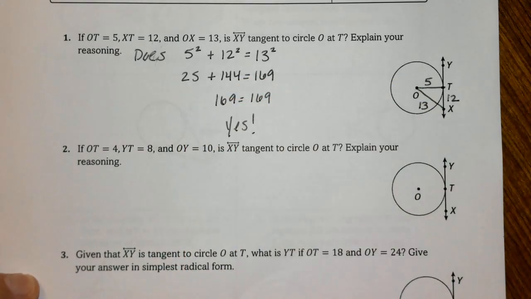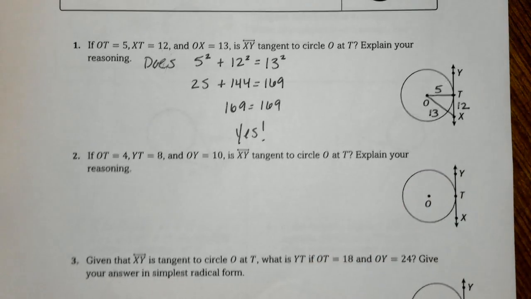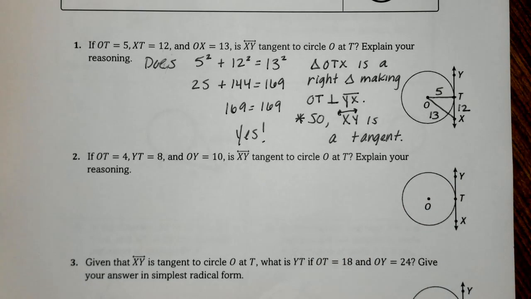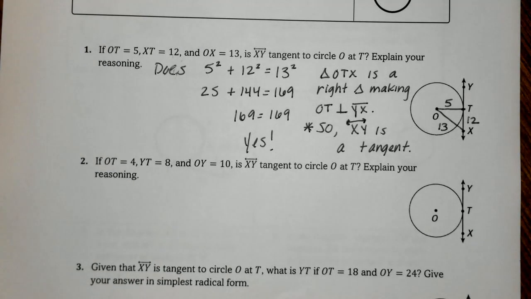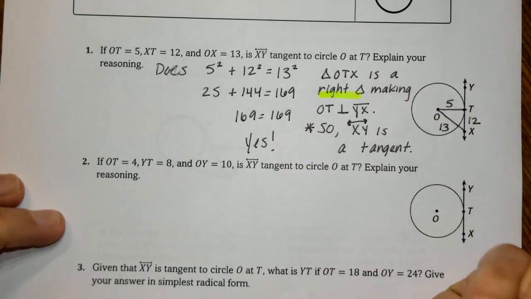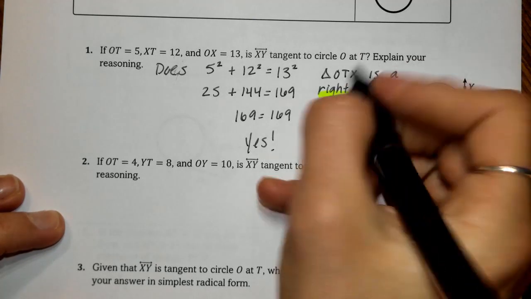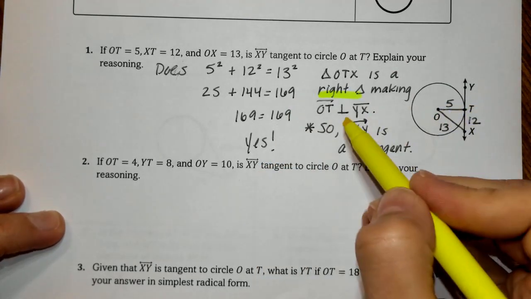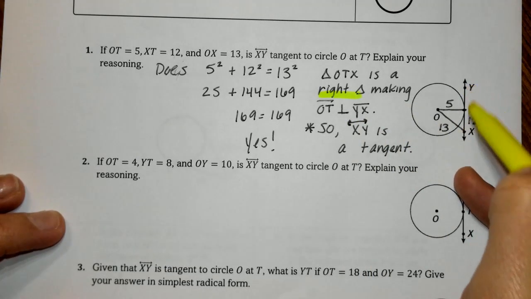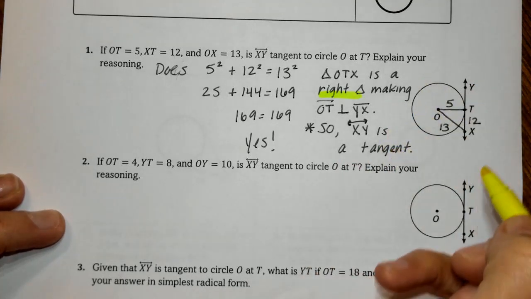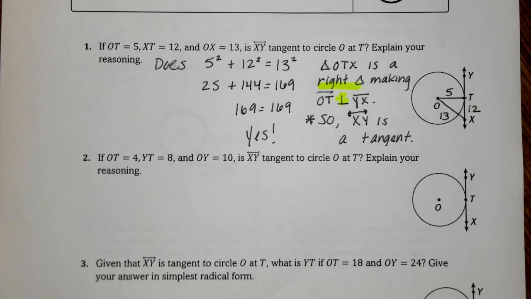So the answer to the question is yes, but we want to make sure that we're putting in our notes the explanation, explain your reasoning. This is our explanation. We have that triangle OTX is a right triangle, making OT, our radius, perpendicular to line YX. Sorry, I forgot the segment bar. So YX is going to be a tangent because we have this right triangle. Go ahead and pause and have that written down.